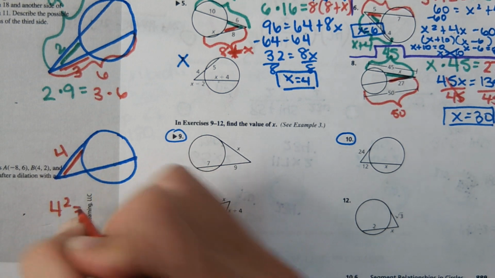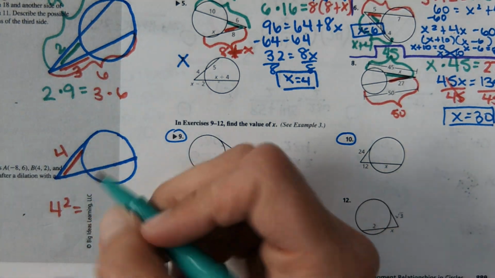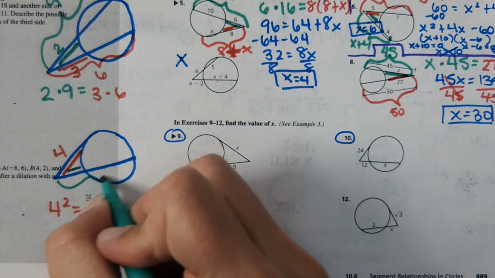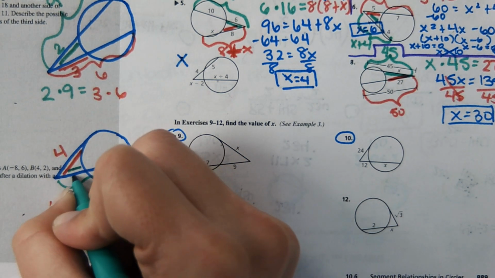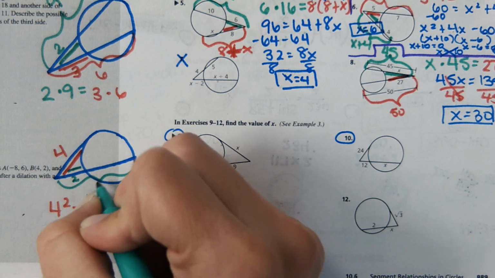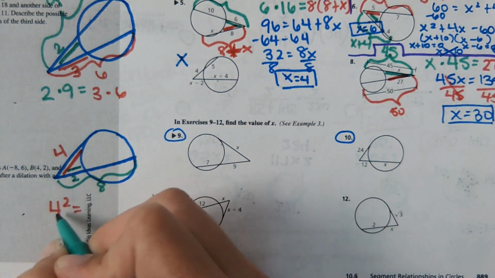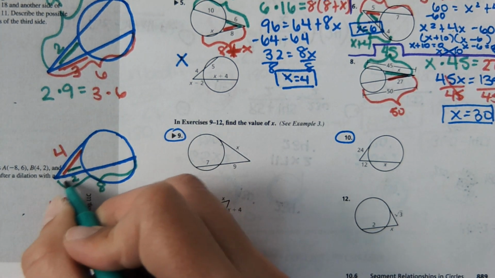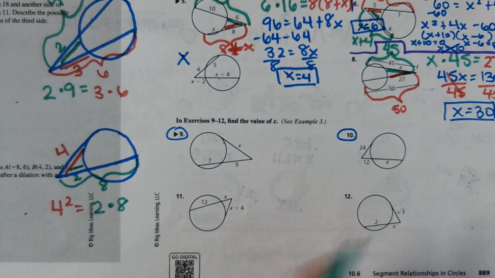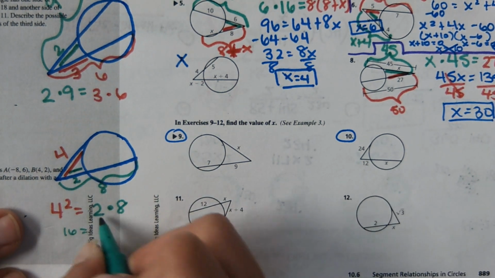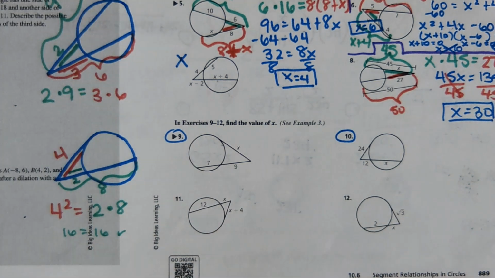So 4 squared equals this length times the whole thing. So this length here, we'll call it 2. And then the whole thing we'll say is 8. So this length squared equals this exterior segment times the whole thing. And then 4 squared would be 16. 2 times 8, 16.